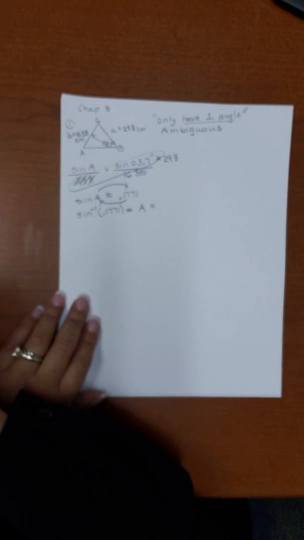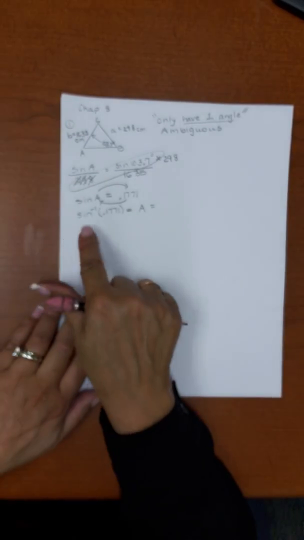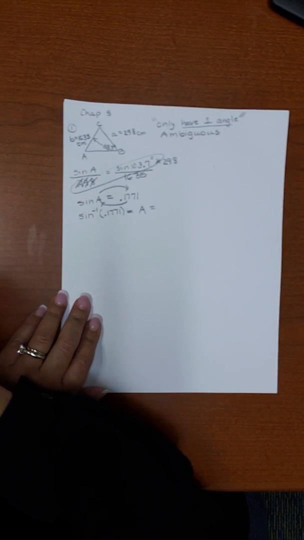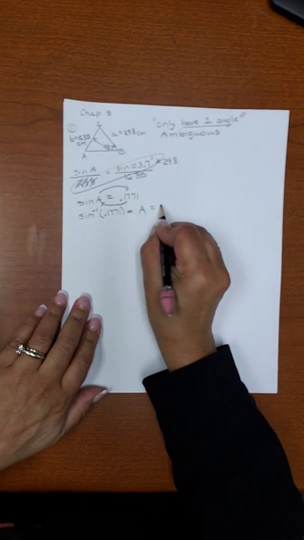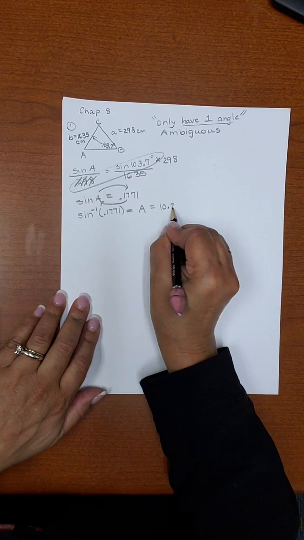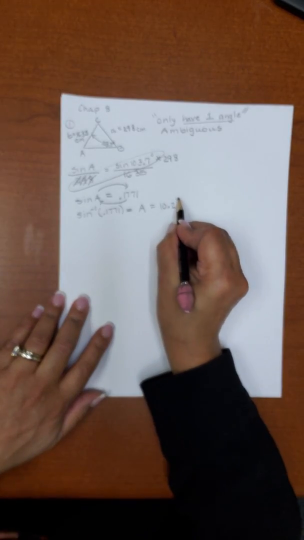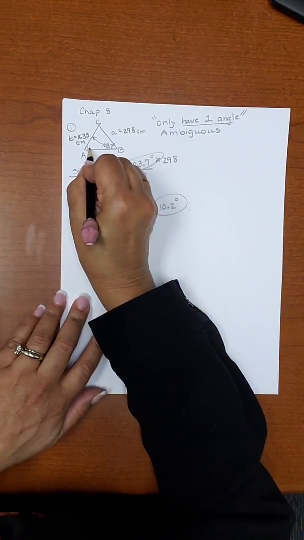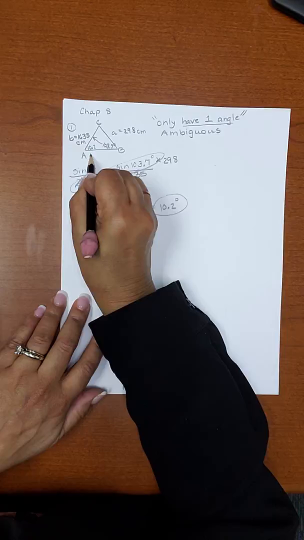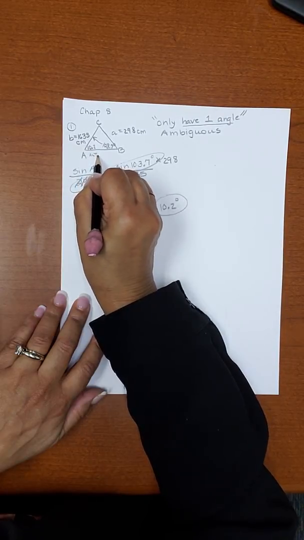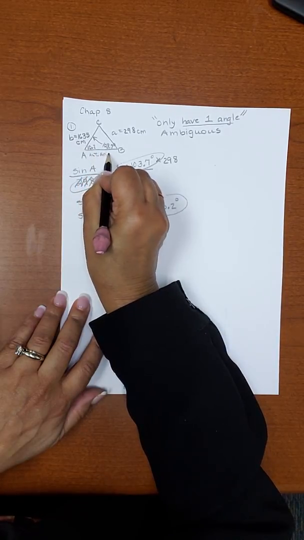Okay, so now we're going to do inverse sine in our calculator of 0.1771. And I get 10.2. Okay, so this is the very first answer that we have found for ourselves. So put that 10.2 in there, but consider whether there is an alternative angle at this location.